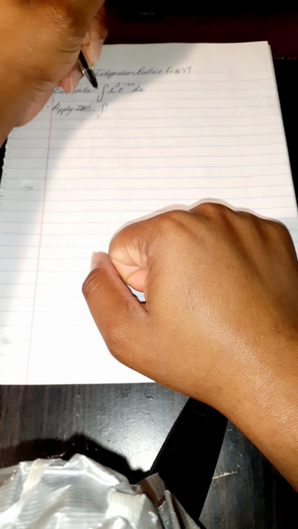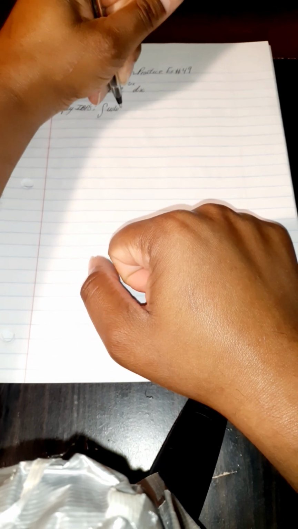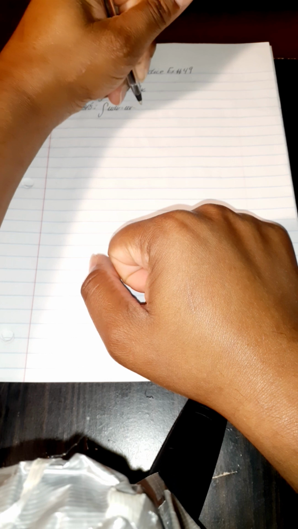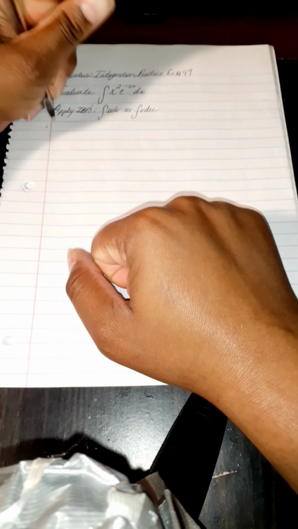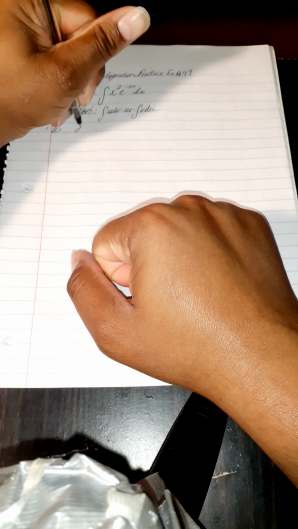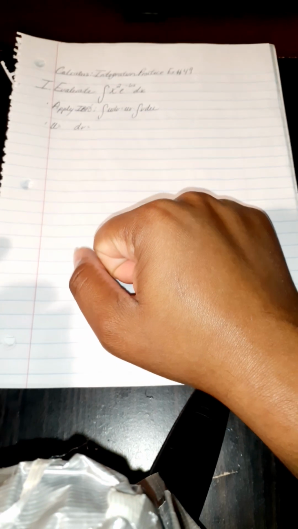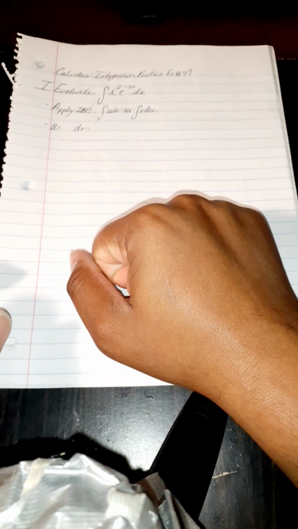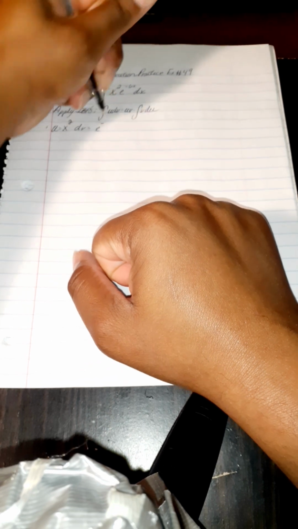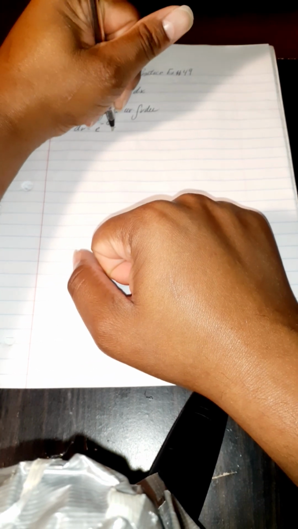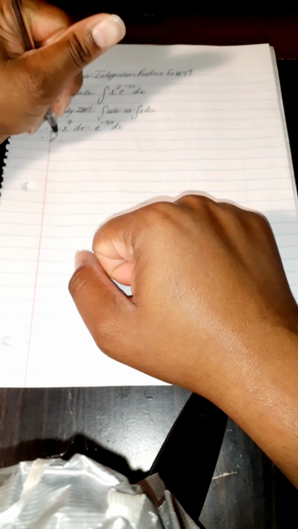So remember that the integration by parts formula is the integral of u dv is equal to uv minus the integral of v du. And we need a u and a dv. So neither of these is harder to differentiate or integrate than the other, but in this particular case, I'm going to pick u to be x squared, and dv will be everything else. So dv is e to the negative 6x dx. So we need du, which is 2x dx.